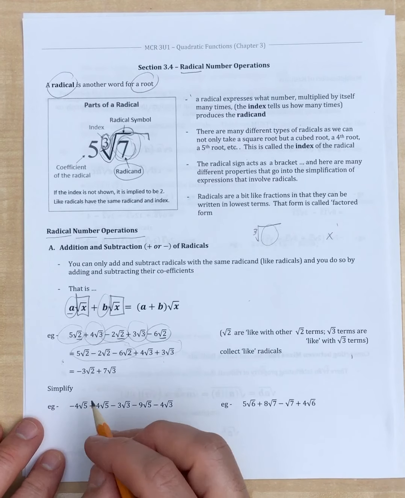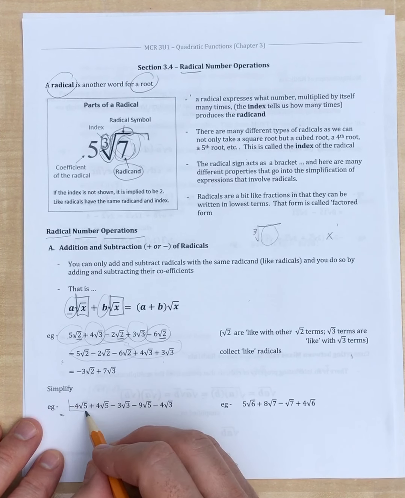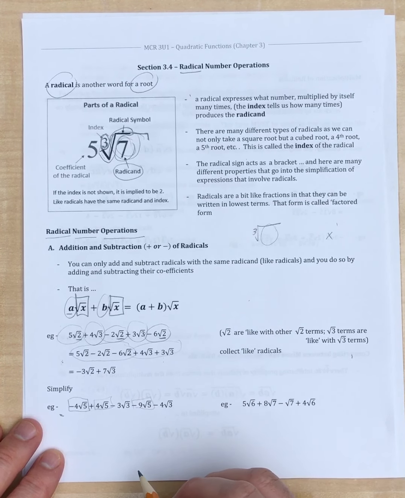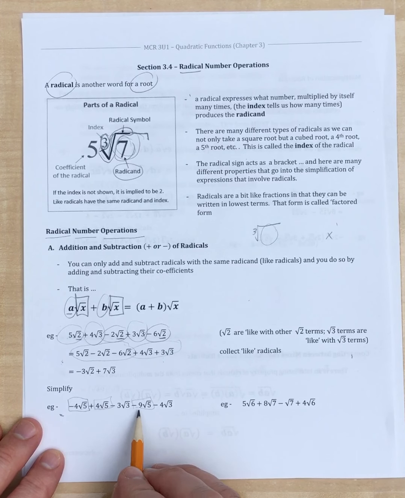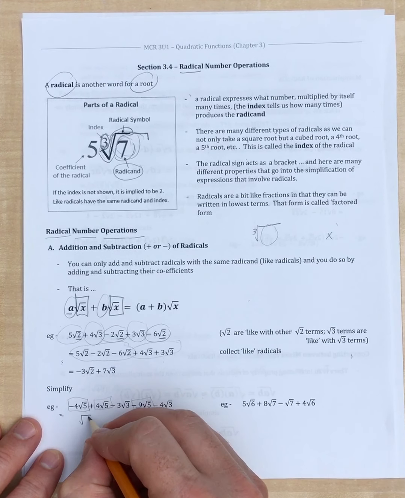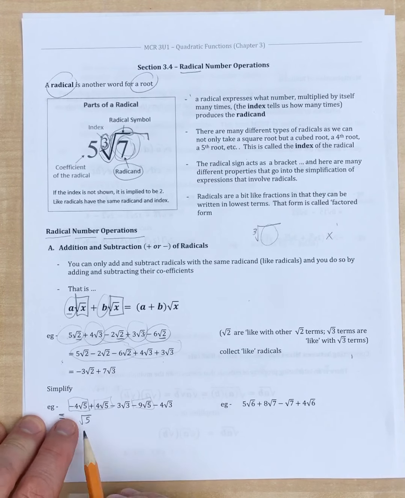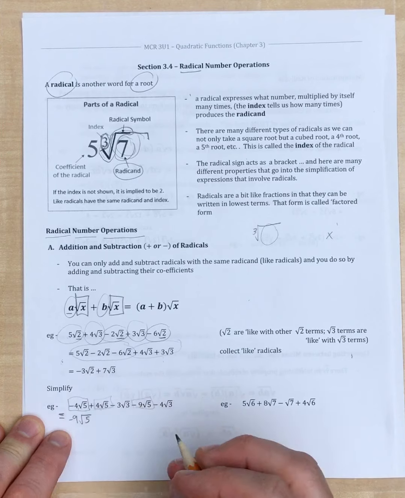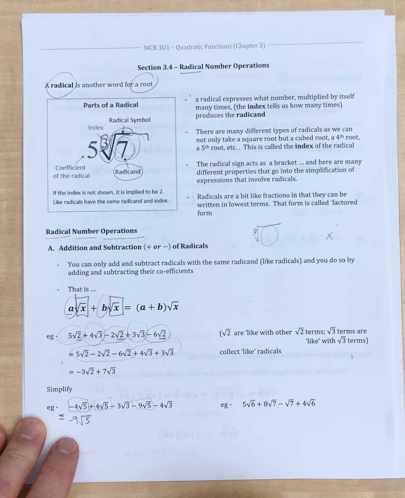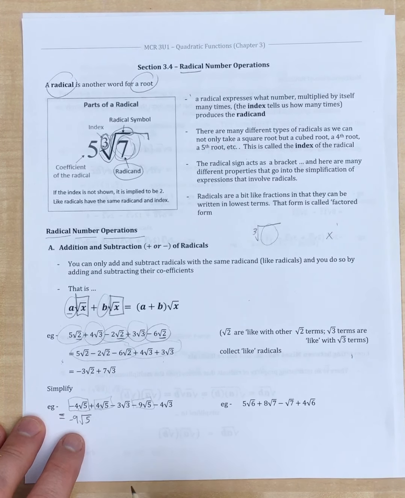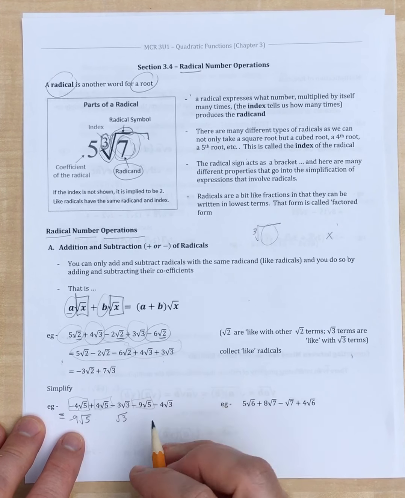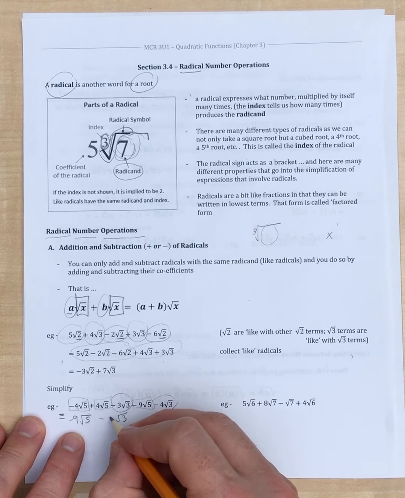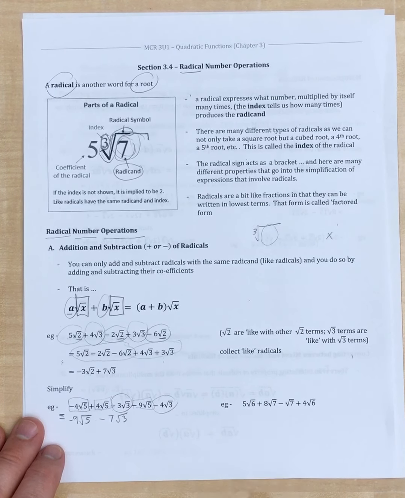Okay? If we look at this example here, we've got a root 5, we've got another root 5, we've got another root 5, and then we've got 2 root 3's. So the root 5's we can all add together. So negative 4 root 5, positive 4 root 5, and negative 9 root 5 is a negative 9 root 5. Negative 4 plus 4 minus 9 is negative 9. And it's root 5's, okay? Then we also have root 3's. We have a negative 3 root 3, and we have a negative 4 root 3, which leaves us with a negative 7 root 3. Okay, and that's the final result there.